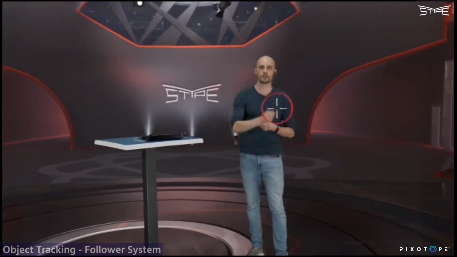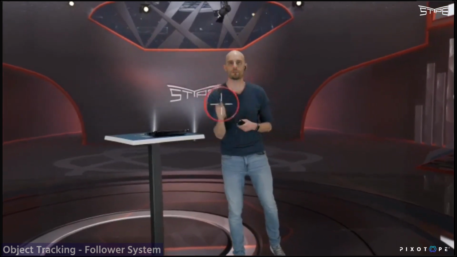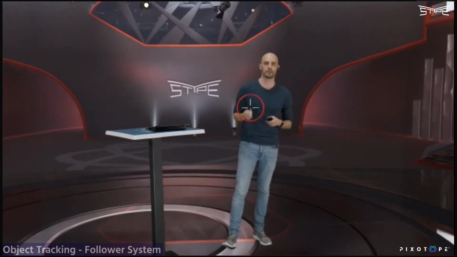As you can see, I'm making random movements, and the graphics stick to the LED. Okay, we can turn it off. Actually, let's keep it on. So how does it work?